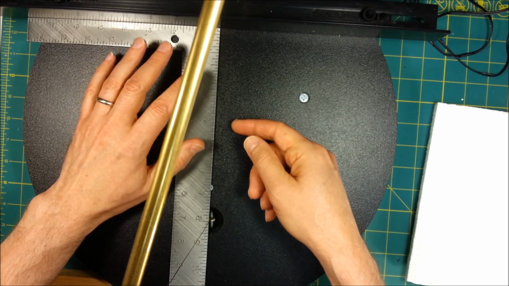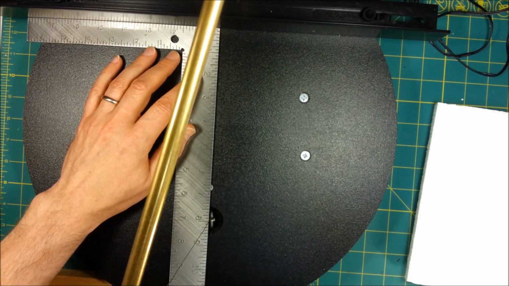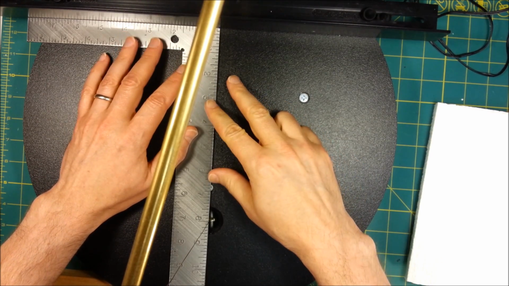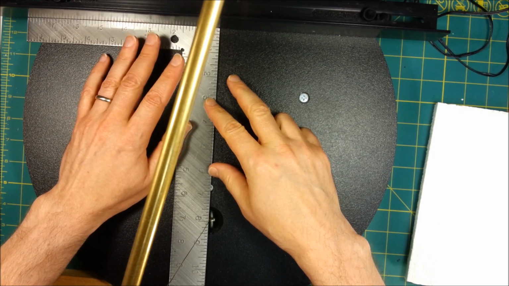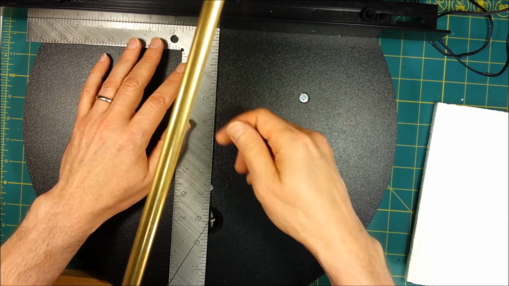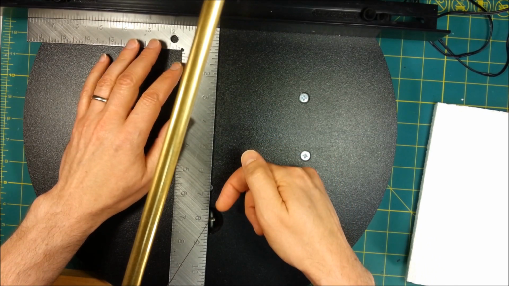You want the fence to be perpendicular with the wire.